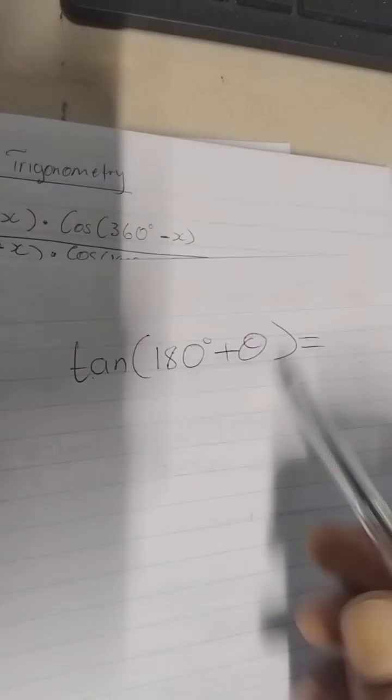Can I get this one quickly before we move on? Can I get a confirmation? Yes. Thank you very much.